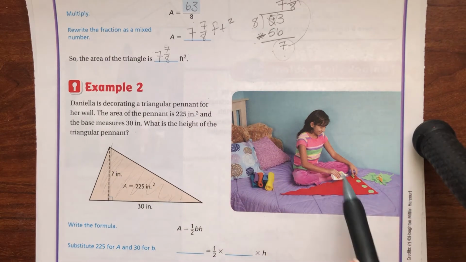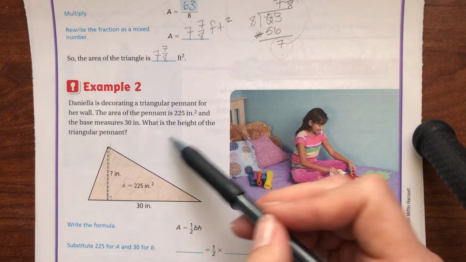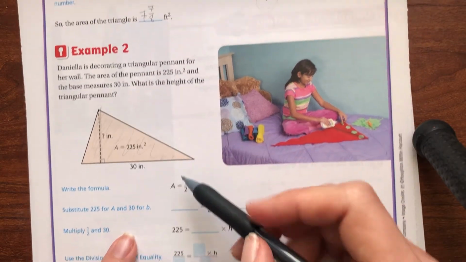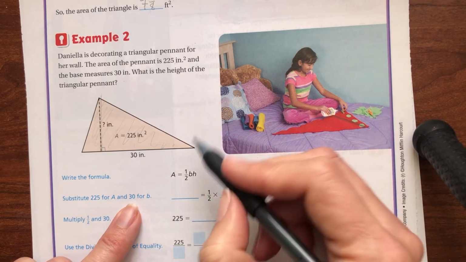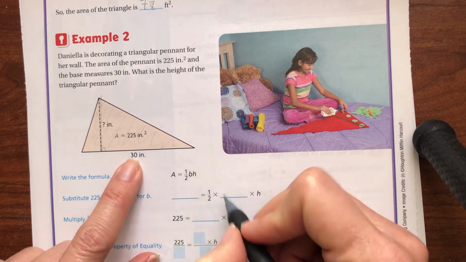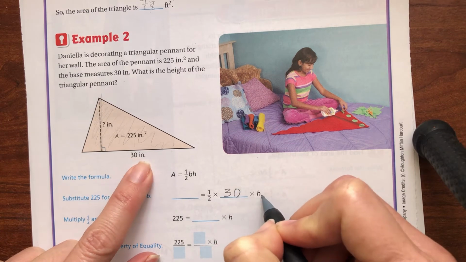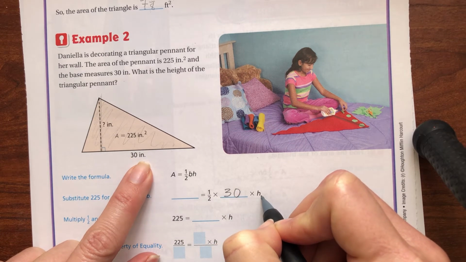We want to find out how tall her pennant is, from this point to this point. So we use the area formula. We can substitute 30 in for the base, but we have nothing to substitute for the h.